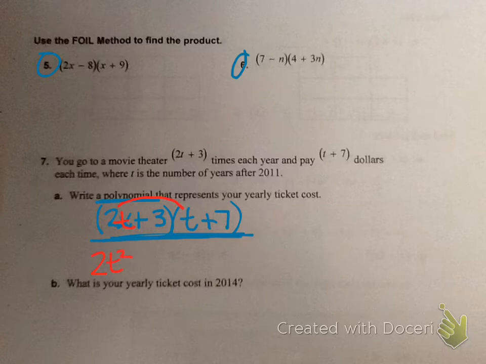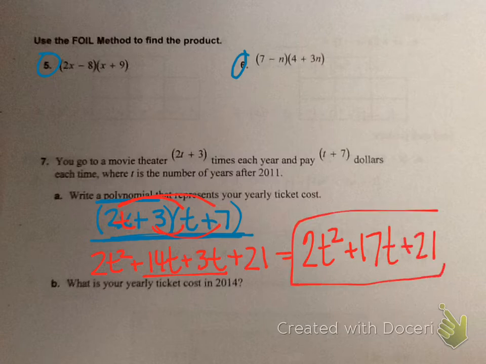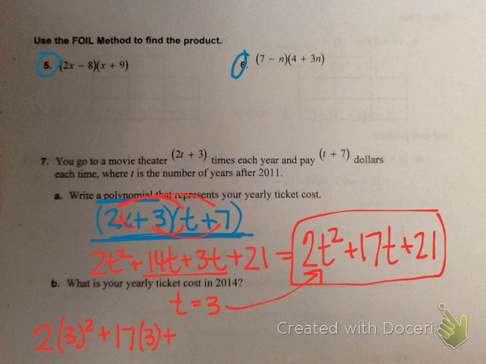So we get 2t squared plus 14t plus 3t plus 21, and if we combine like terms, we get 2t squared plus 17t plus 21. And your yearly ticket cost in 2014, where t is the number of years after 2011, so t would be 3. I fill in t is 3, so 2 times 3 squared plus 17 times 3 plus 21.